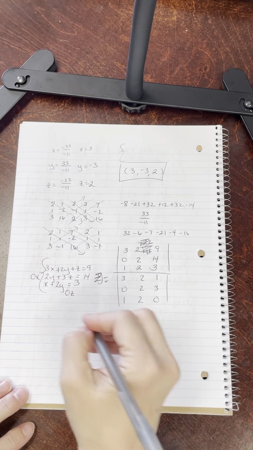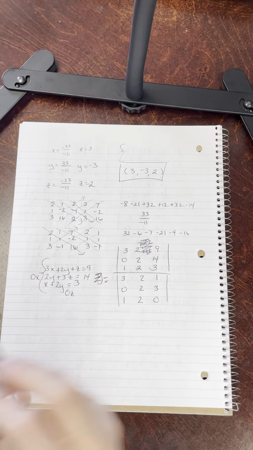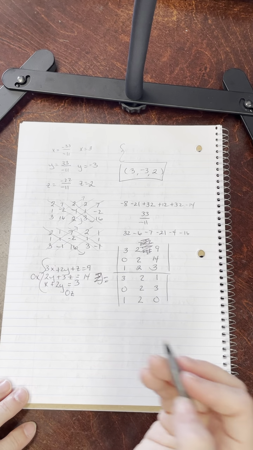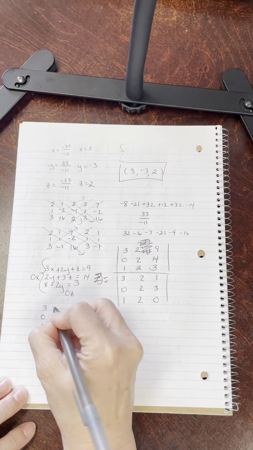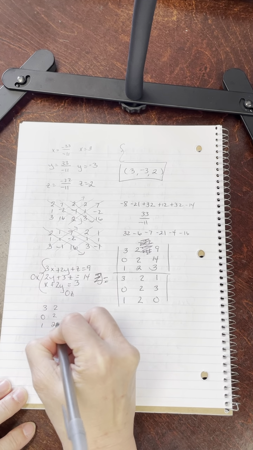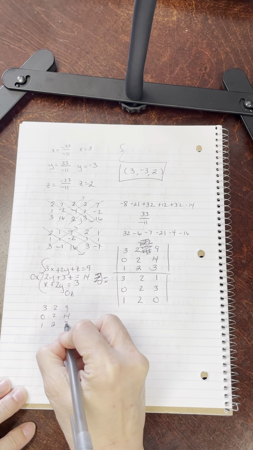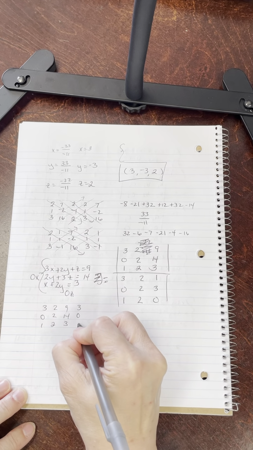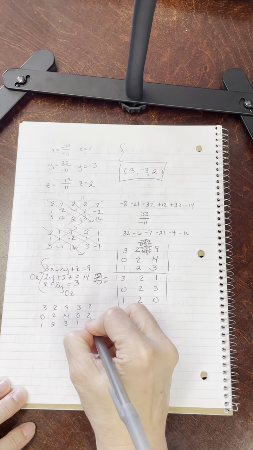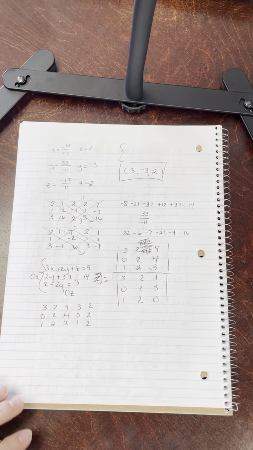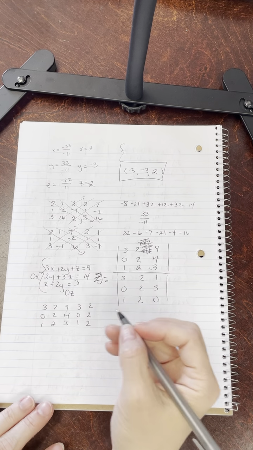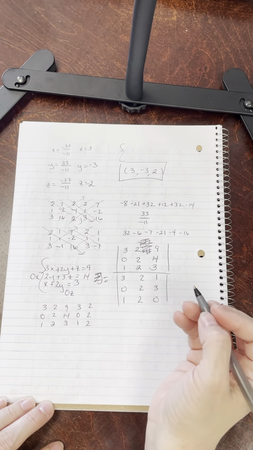Okay, so usually I do the denominator first, but that's because I'm going to repeat it, so it doesn't really matter. We're just going to do 3, 0, 1, 2, 2, 2, 9, 14, and 3. Repeat the first two rows, 3, 0, and 1, 2, 2, and 2. Now, because of the zeros, I know that life is going to be a little bit easier because I'm going to have a bunch of answers that are actually 0.